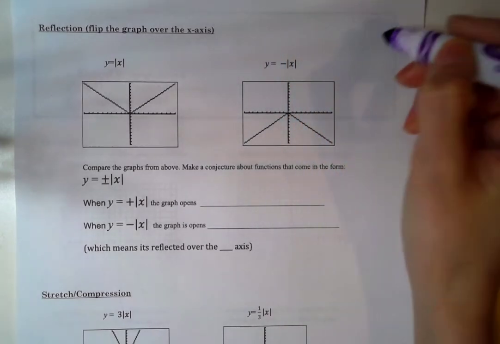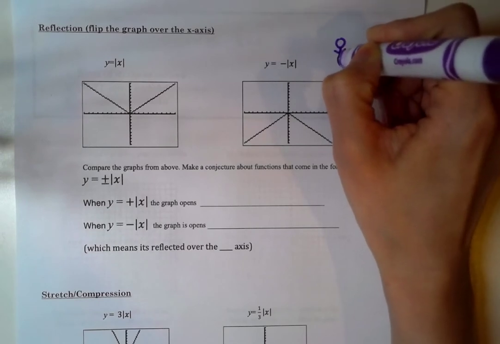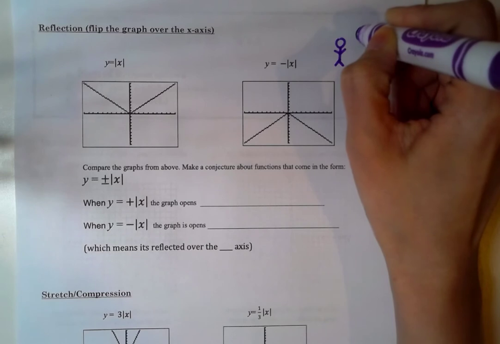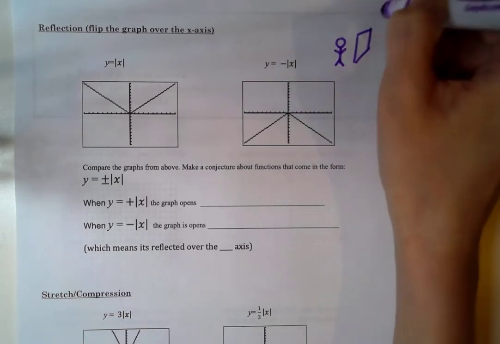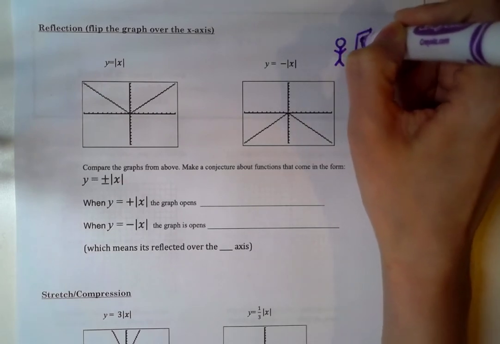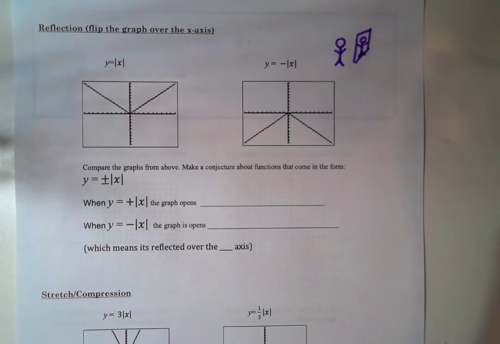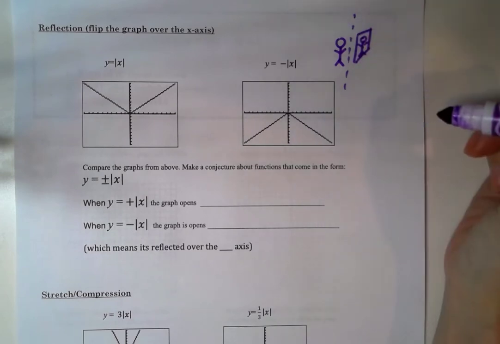So I'm going to draw. Alright? So you're looking at the mirror. Like this. This is the mirror. Alright? Then in the mirror you have you. Like this. Right? This is reflection. So if you have the same thing over the line, that's the reflection.